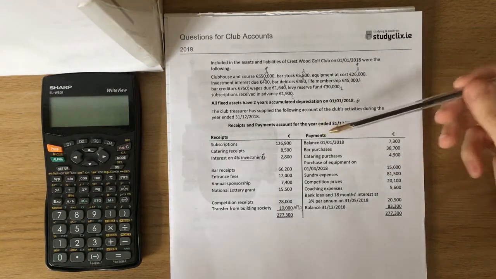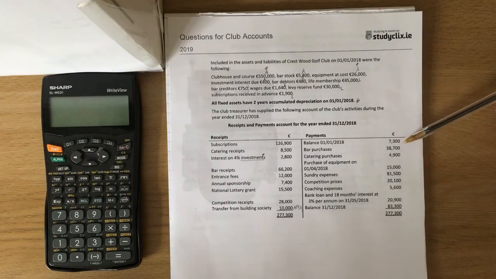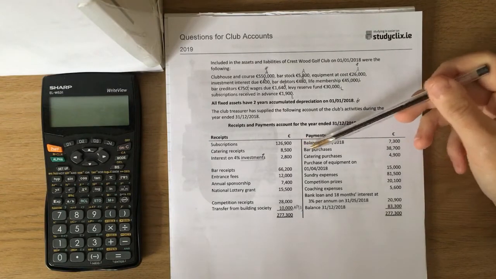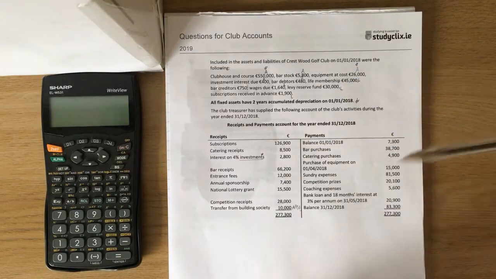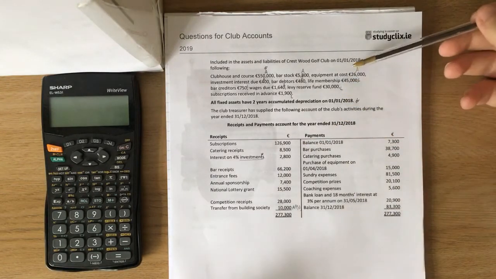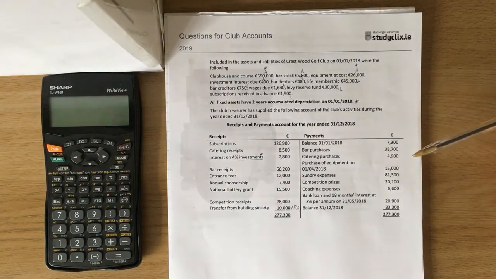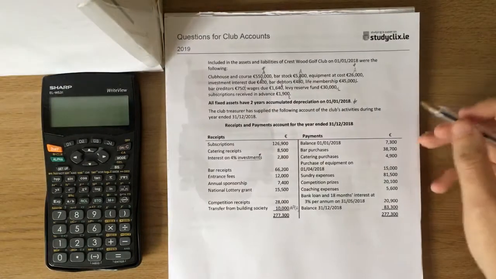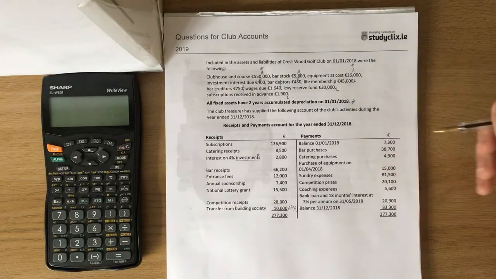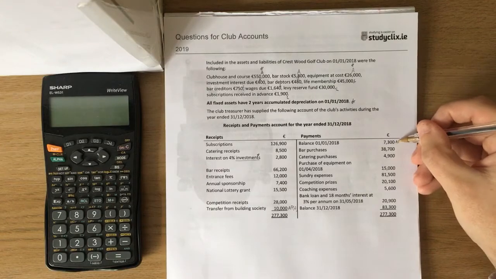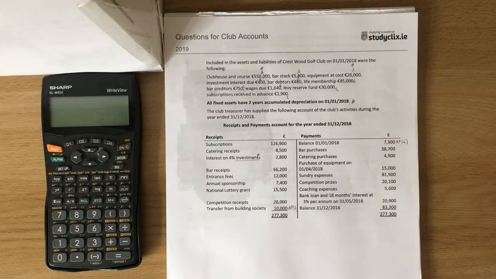Over the payment side, so when I'm going down through the rest of these, I'm looking for stuff that was there on the 1st of January, because that's what my accumulated fund is for. So the balance on the 1st of January of 7,300, that's there on 1 January. That should go in your accumulated fund. It's on the payments or credit side, so that must be a bank overdraft.